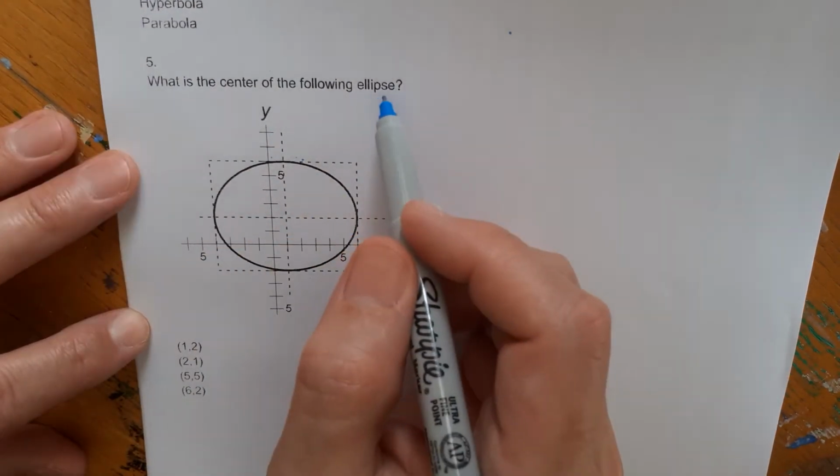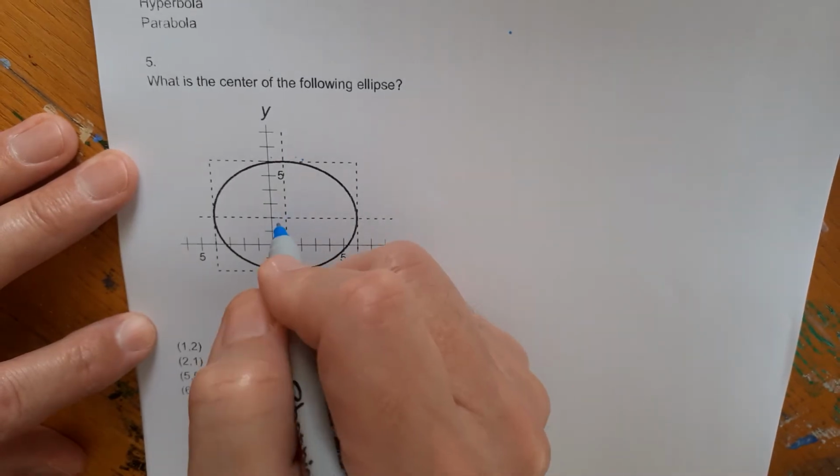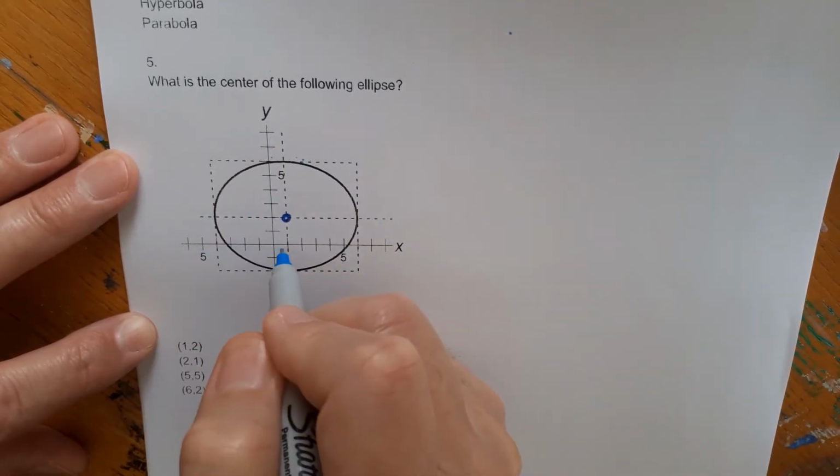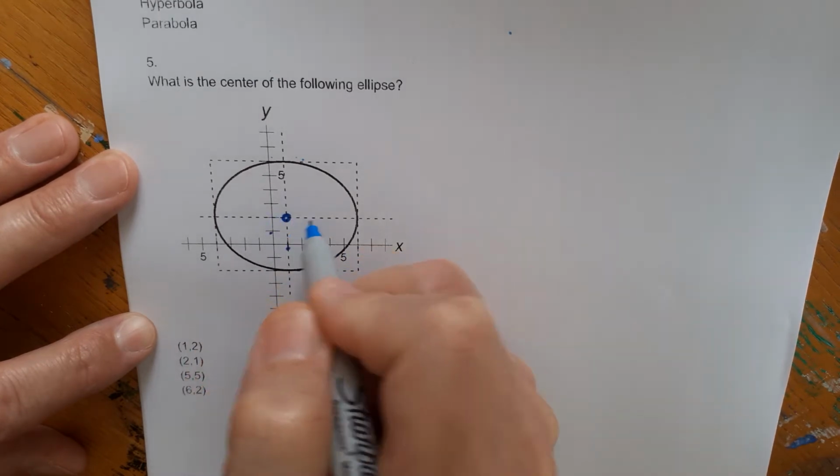So what's the center of the following ellipse? Well, it's right here. They tell me with all these guidelines. I just have to figure out where it is. It's 1, 2.